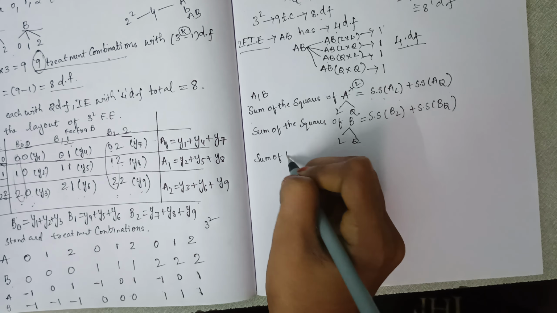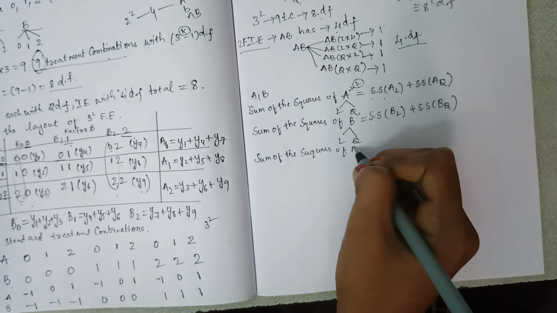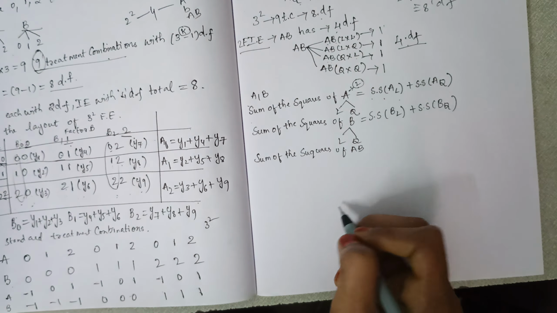The sum of the squares of the interaction effect of AB is divided into 4, right?